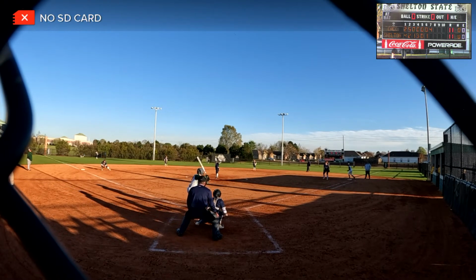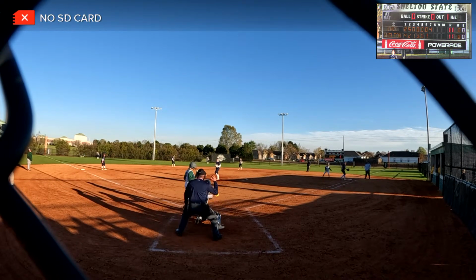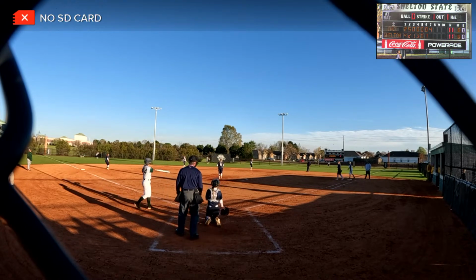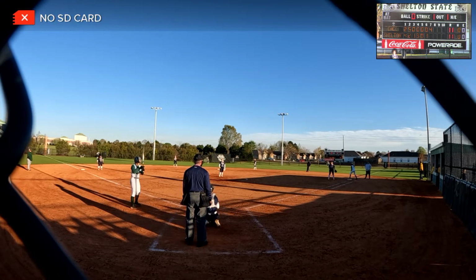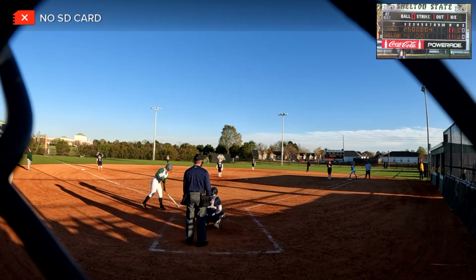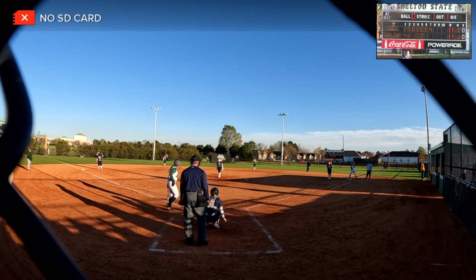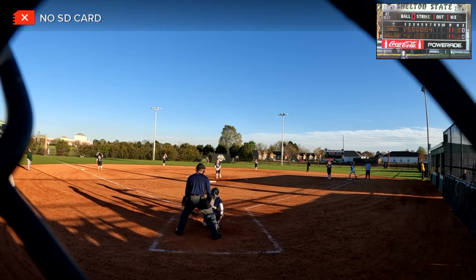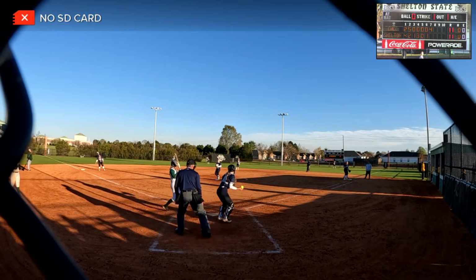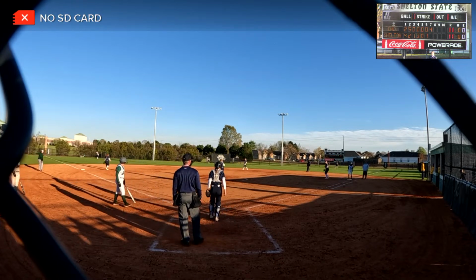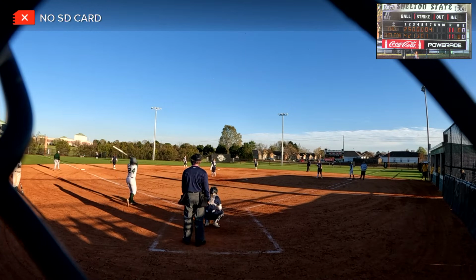So the potential go-ahead run at first base with 1 out. And Hannah Marler is up there, strike 1. Kiki Lipsy is the pinch runner over at first.